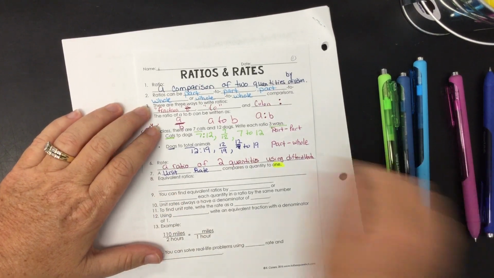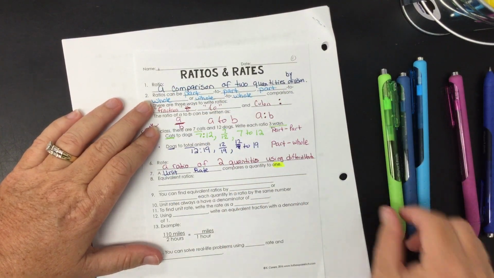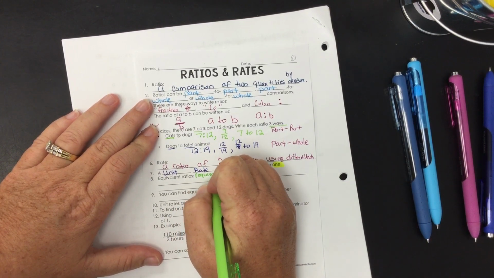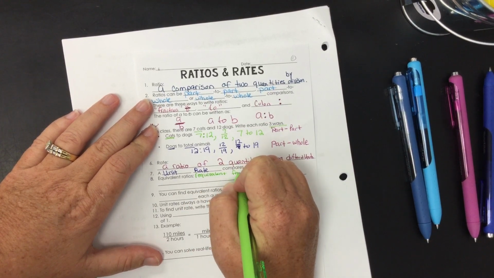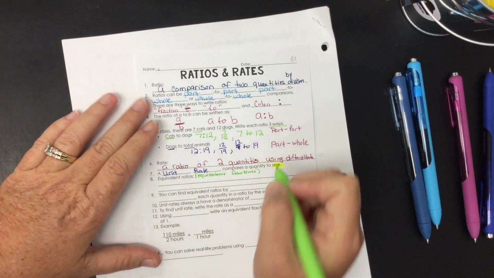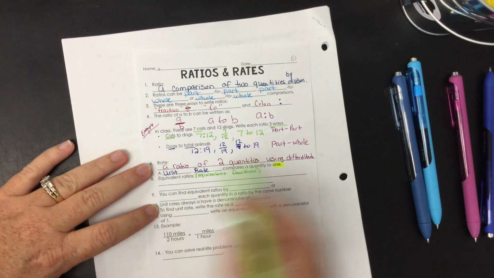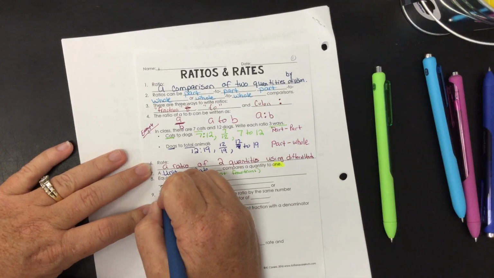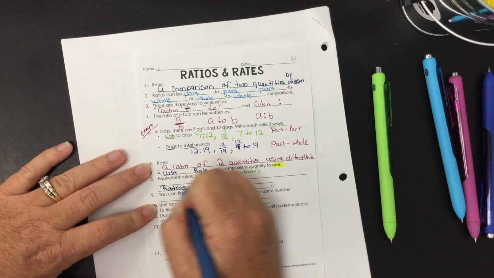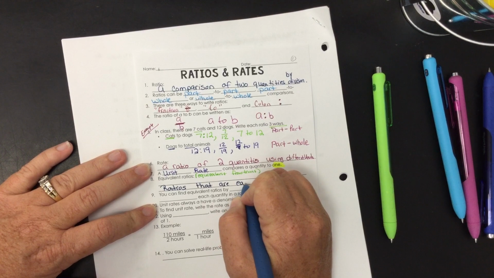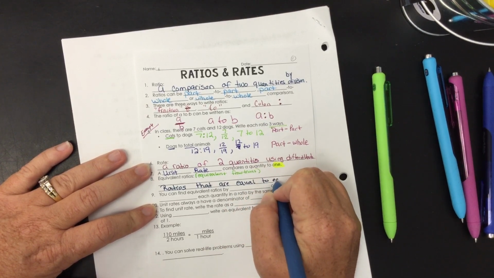Equivalent ratios. Equivalent ratios are also known as equivalent fractions. We come up with our equivalent fraction or equivalent ratios the same way that we would do our equivalent fractions. Whatever you do to one, you got to do to the other. So equivalent ratios are just ratios that are equal to each other.